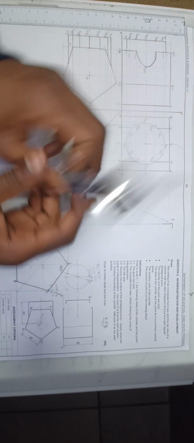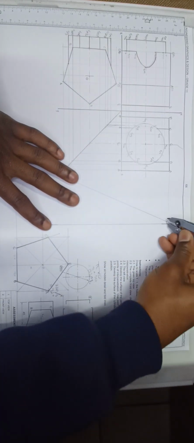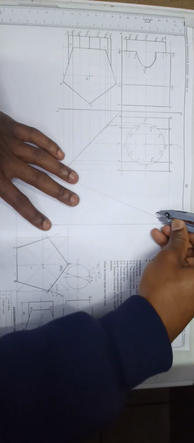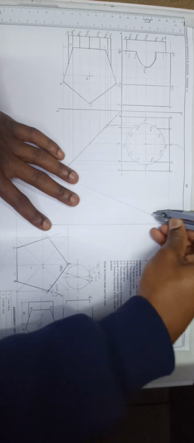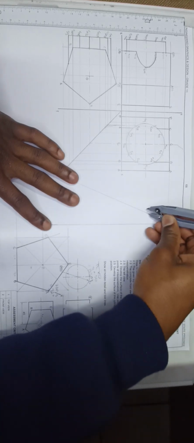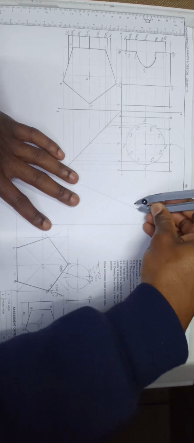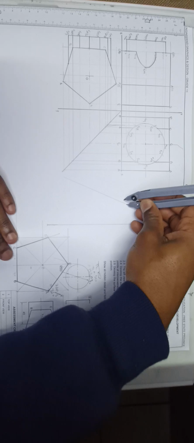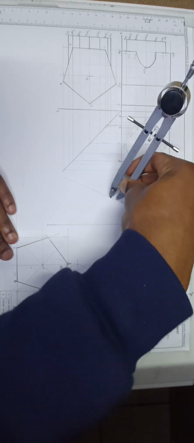This is S1. This will be 1 here, 2, 3, 4, 5, 6, 7, 8, 9, 10, 11, and 12.